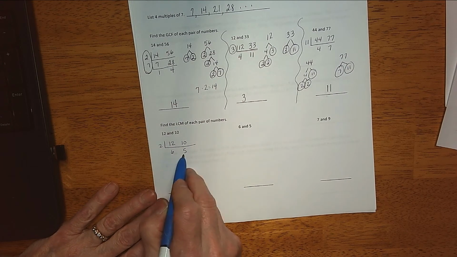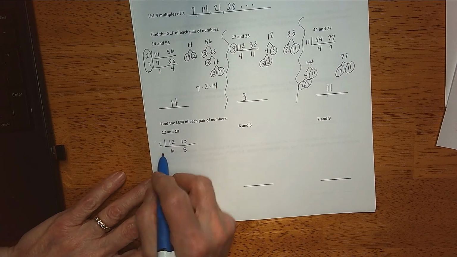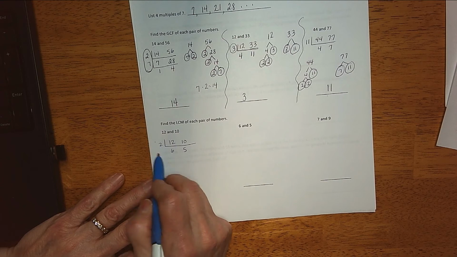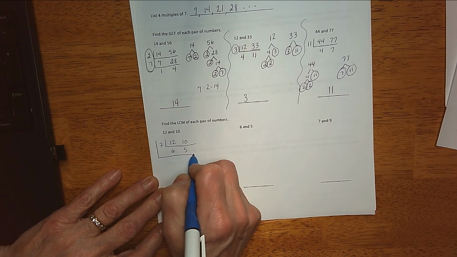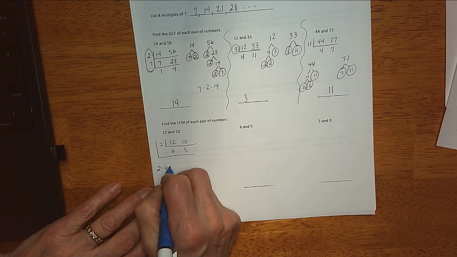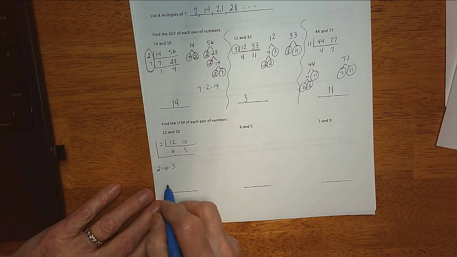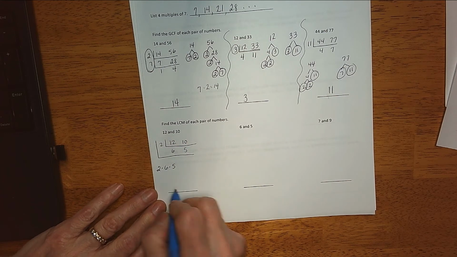There are no common factors for 6 and 5, and so for least common multiple, instead of just picking up the 2 on the side, we're going to make an L and pick up all the numbers. And so we would say 2 times 6 times 5. If we do 2 times 6, we get 12, and 12 times 5 is 60.